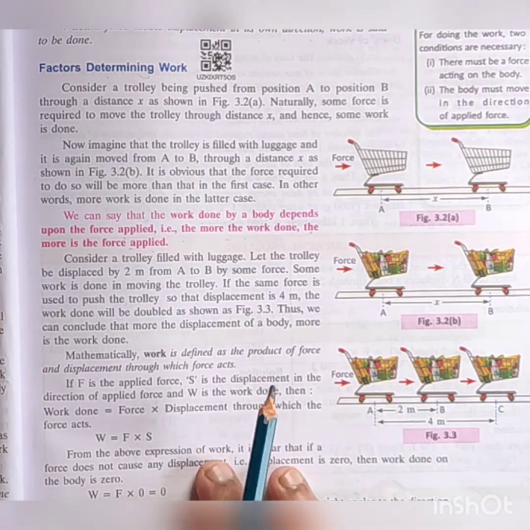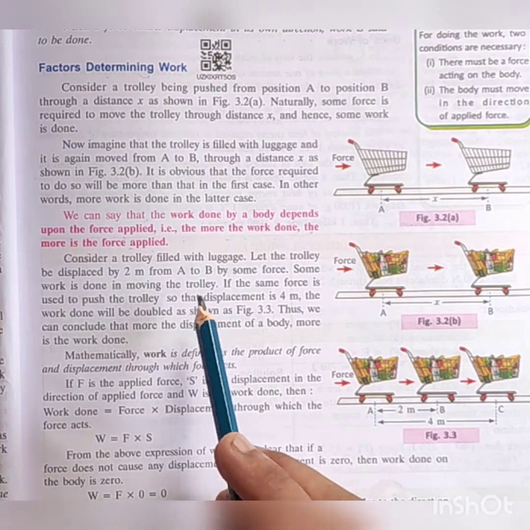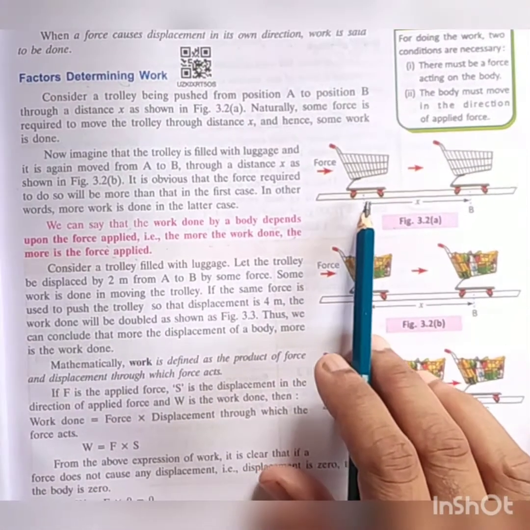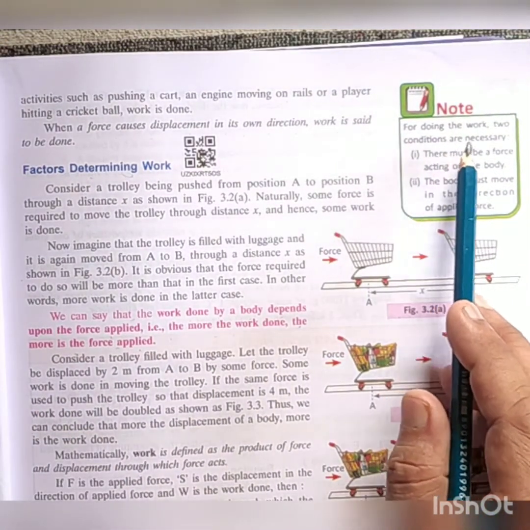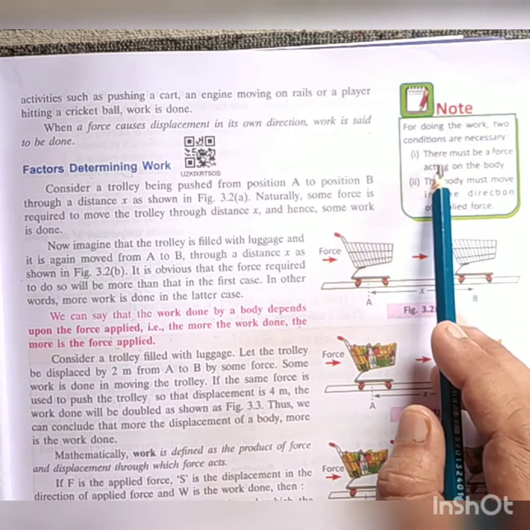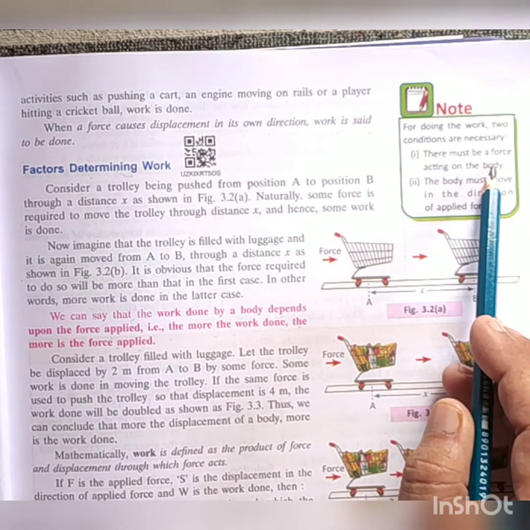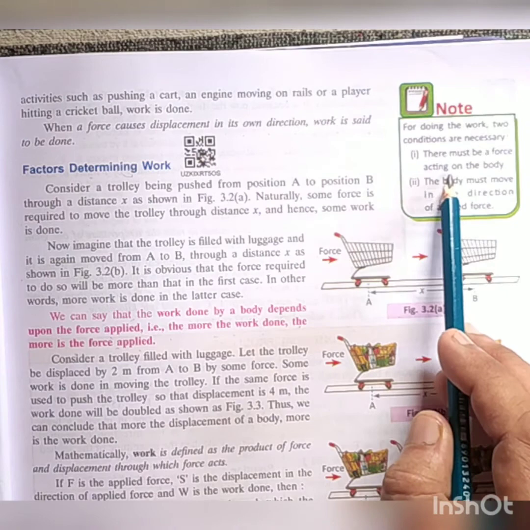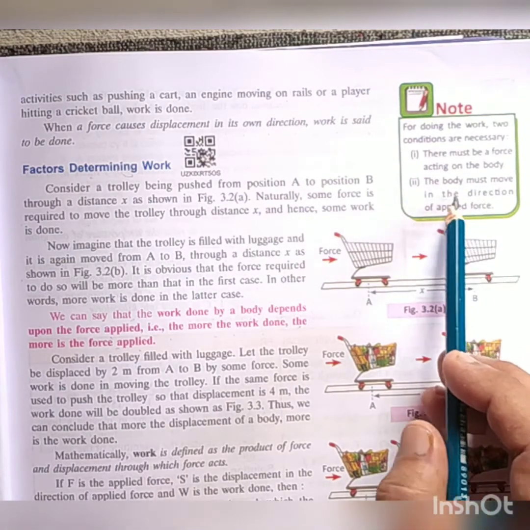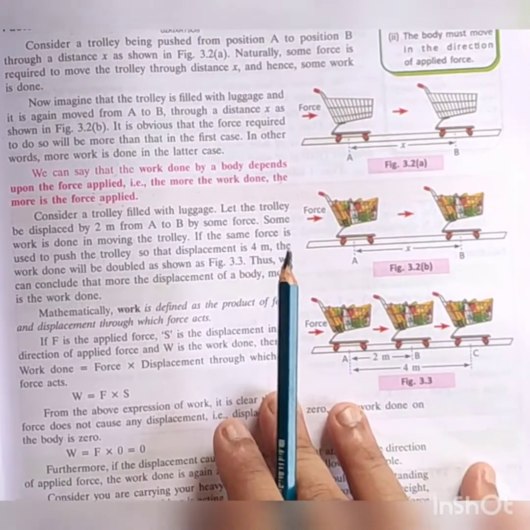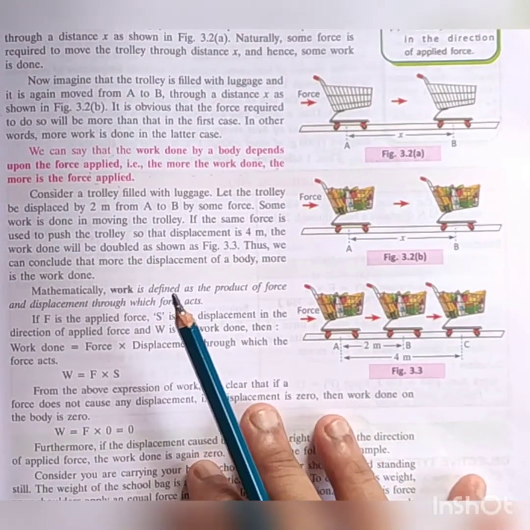So it depends on two things. For doing the work, two conditions are necessary. First, there must be a force acting on the body, and the body must be moved in the direction of the force. Now we are explaining through some mathematical deduction.